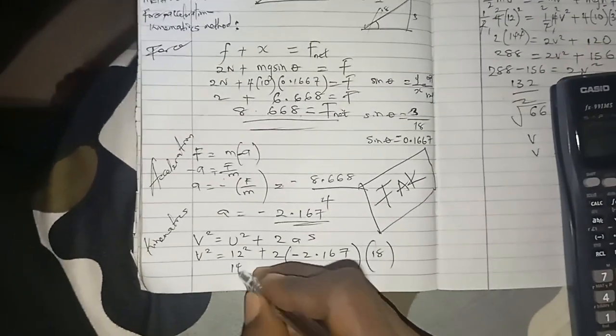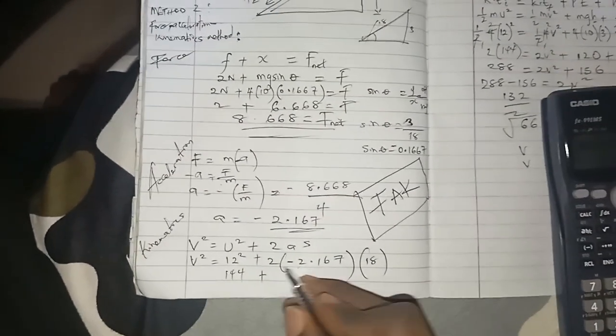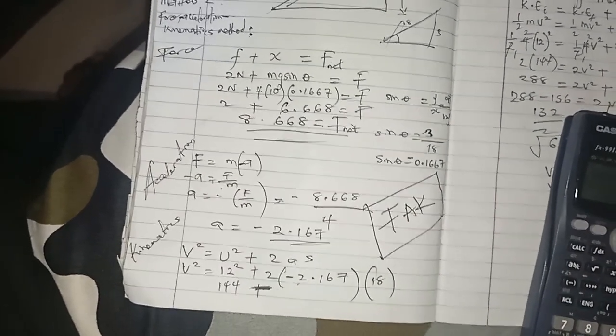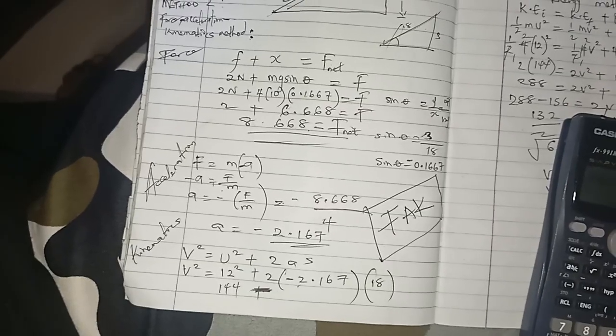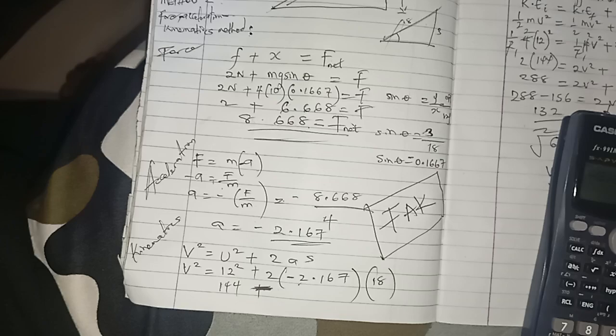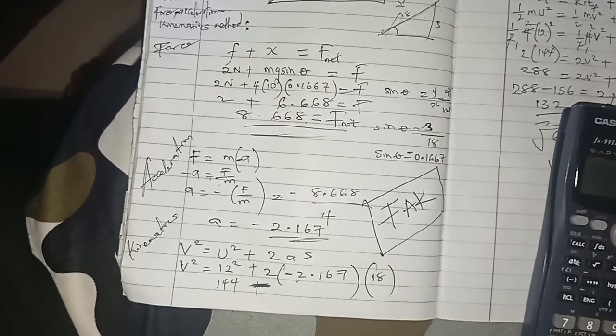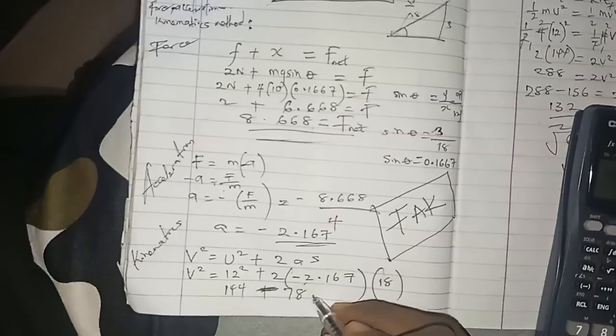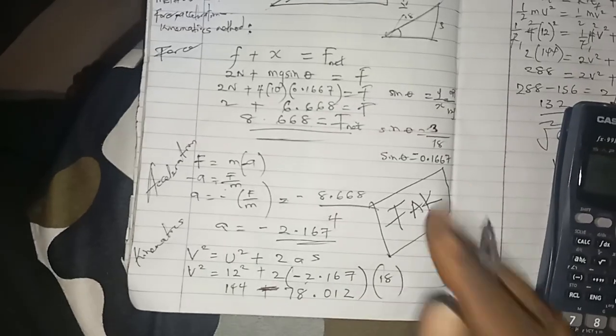So this becomes 144. Sorry, this is negative. So I'm going to have negative 2.167 times 2 times 18, so I have minus 78.012.